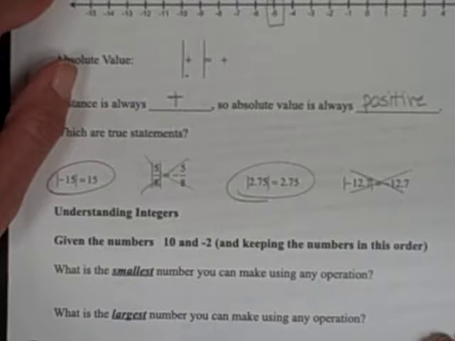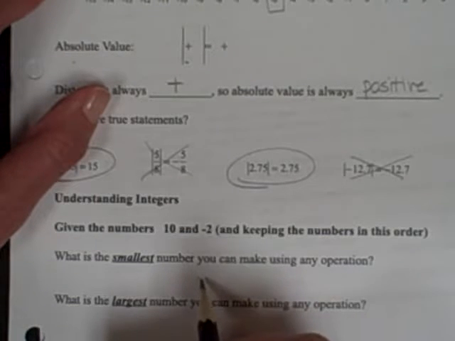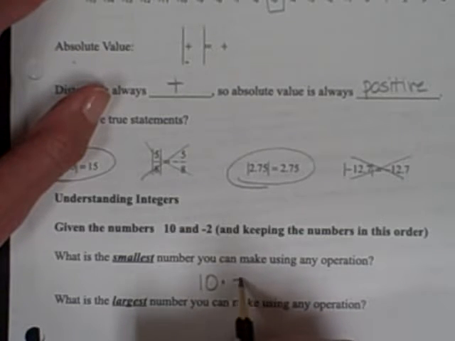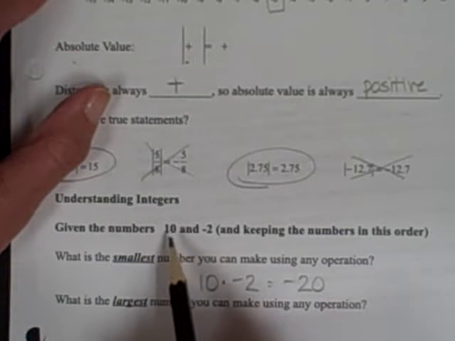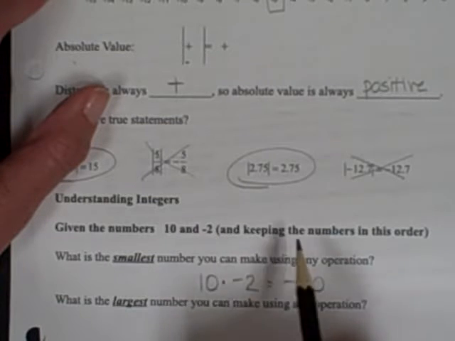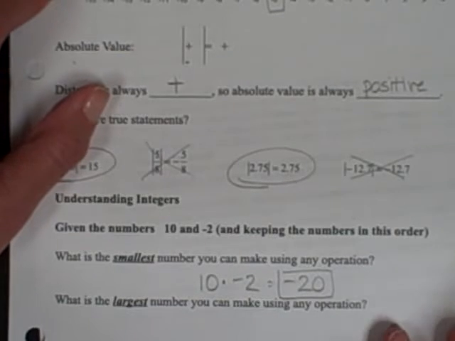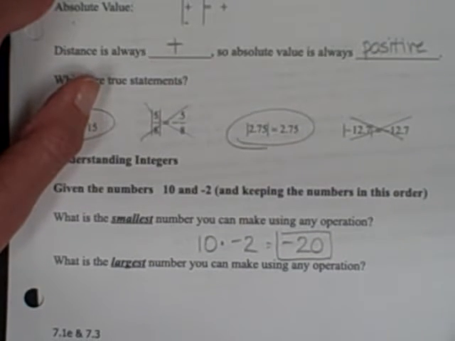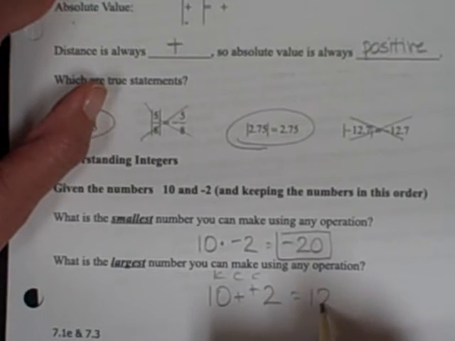Given the numbers 10 and negative 2, and keeping the numbers in that order, what's the smallest number that you can make using any operation? Well, if you do 10 times negative 2, you're going to get negative 20. All the others, like 10 plus negative 2, 10 minus negative 2, 10 divided by negative 2, none of those are going to give you any smaller value. That's the largest value. What's the largest number that you can make? That would be 10 minus negative 2, because I've got a KCC, and that'll end up being 12.